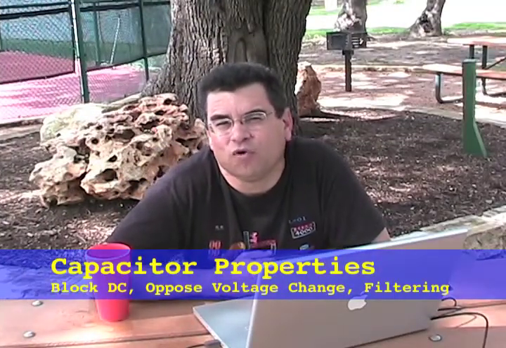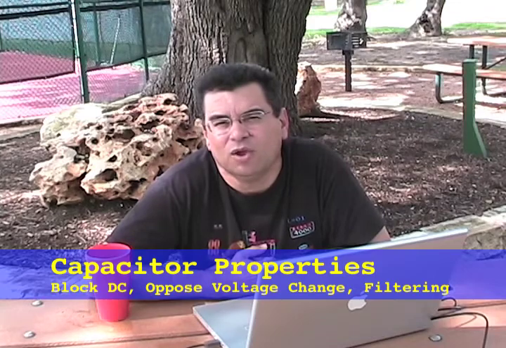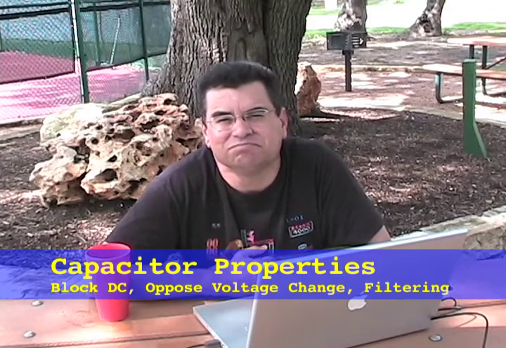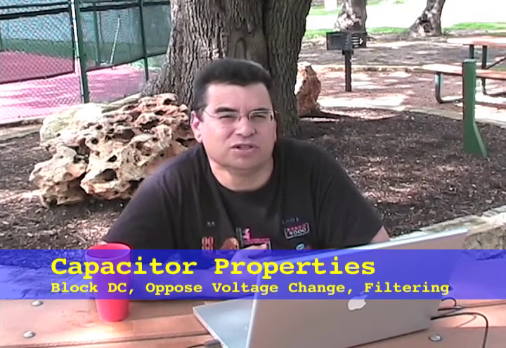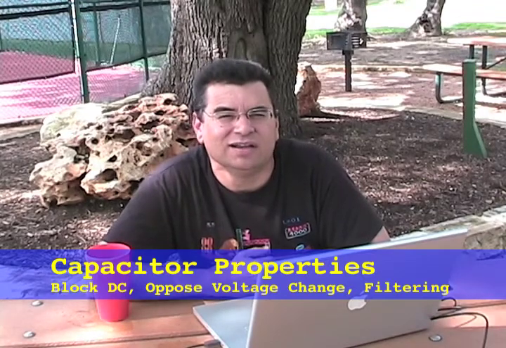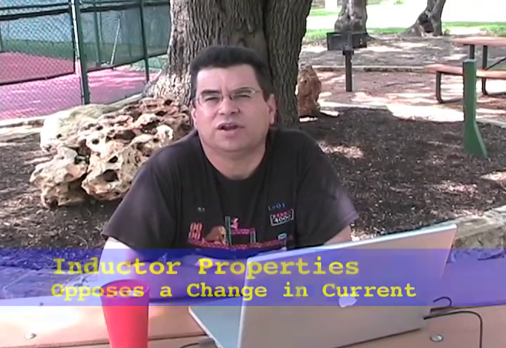Capacitors can perform different functions. One, they can block DC current. Two, they oppose the change in voltage. And three, they behave like a filter. The third passive component we're going to talk about is called an inductor.